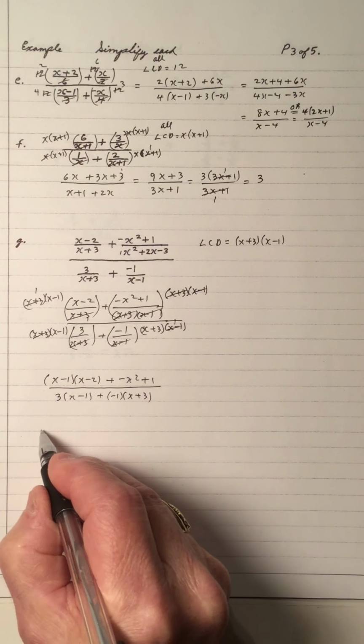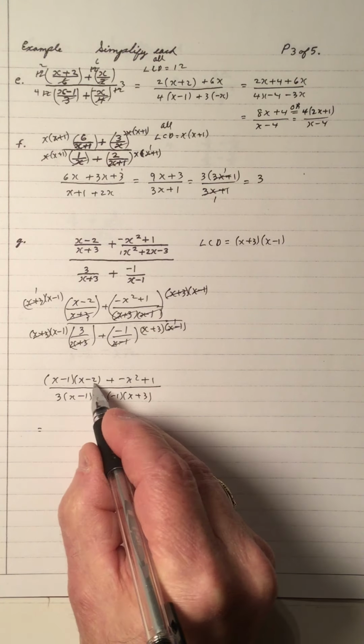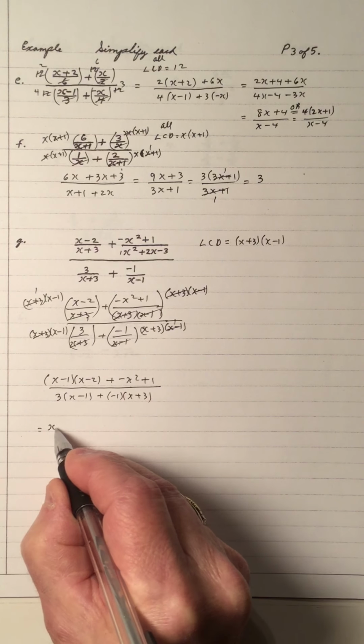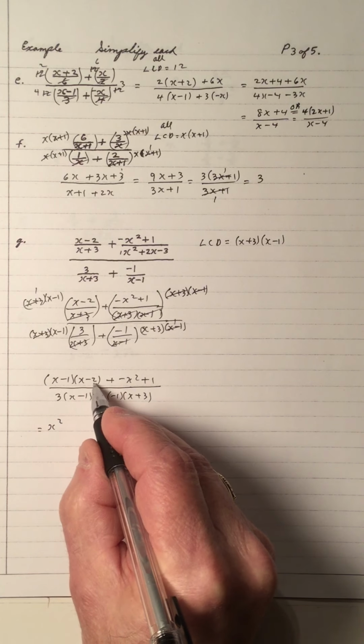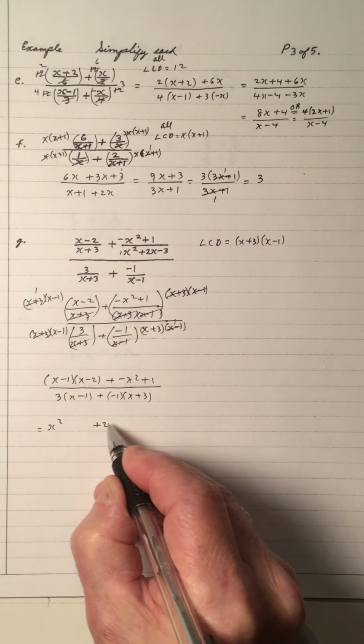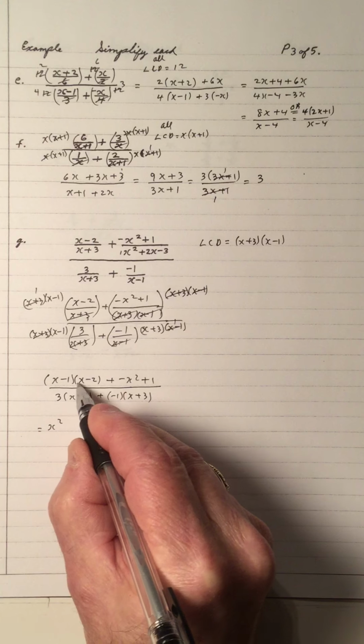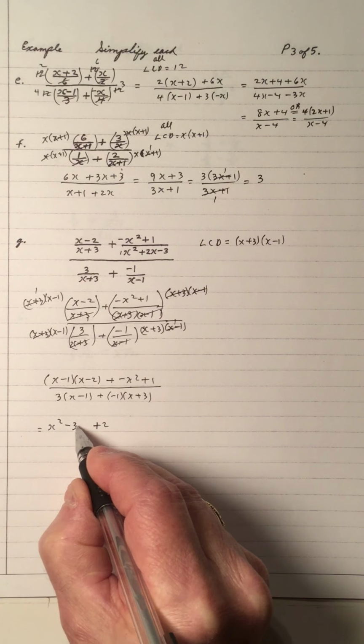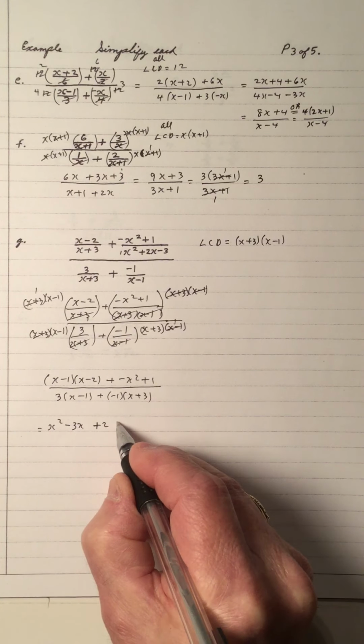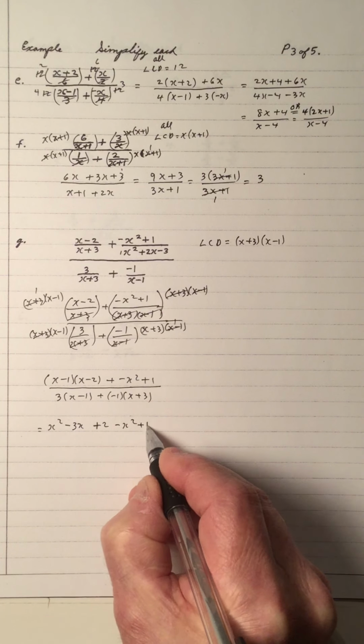So I have to do my multiplication first. Let's expand this out by FOIL. X squared, negative 1 times negative 2 is 2. Outside is negative 2, inside is negative 1, so that's negative 3. And this is negative x squared plus 1.